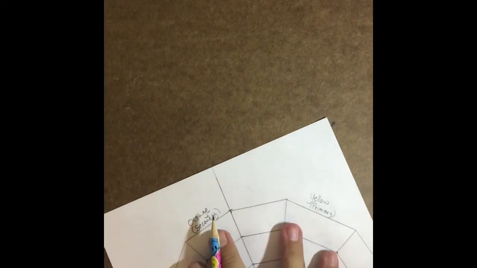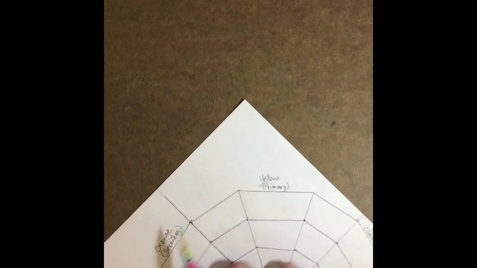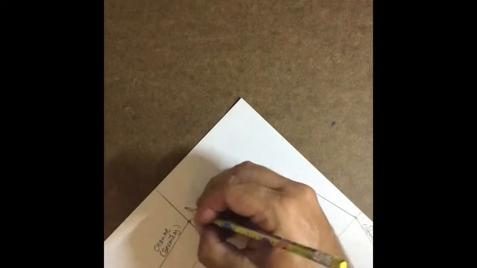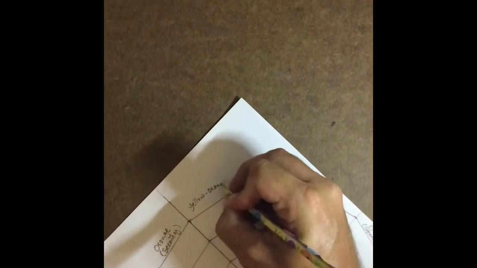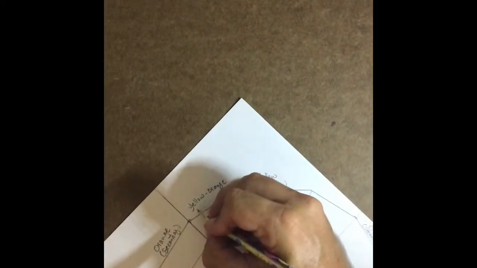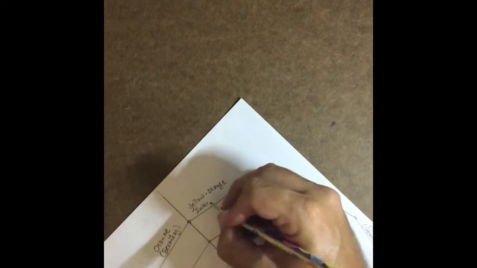Now, when we get to the ones that are in between, you can either call them intermediate colors or tertiary colors. Tertiary is a lot more difficult to spell, so we're going to call them intermediate colors just because it's a little bit simpler on us. When we list an intermediate color, we always list the primary color first. So if we mix yellow and orange, we're going to get yellow-orange. And you guys should be filling this in as we go around this as well.